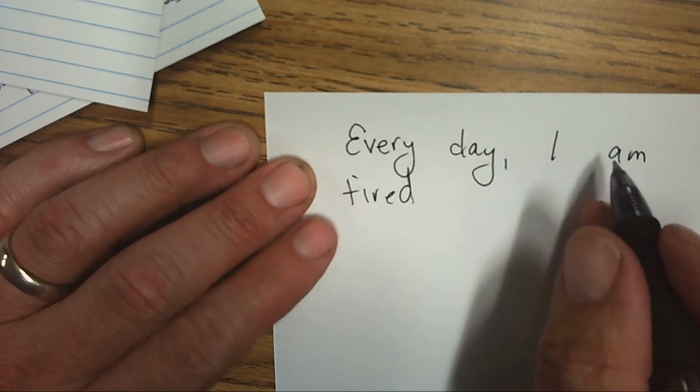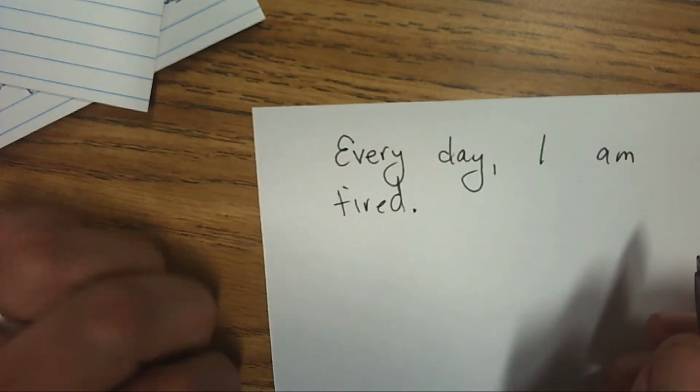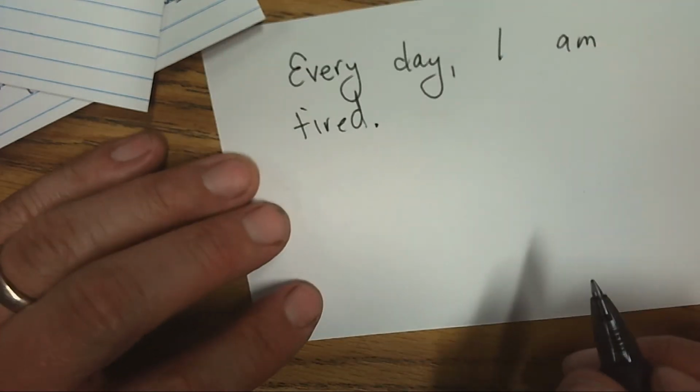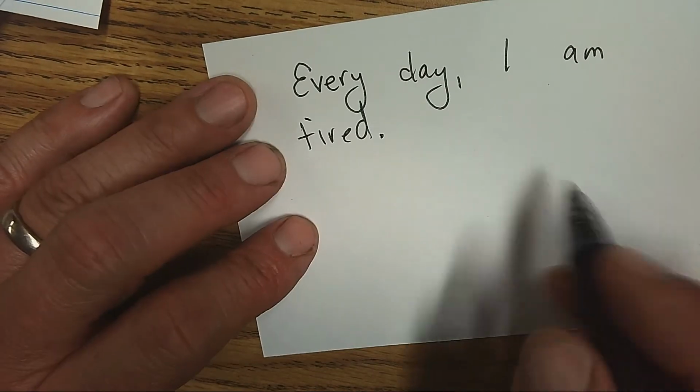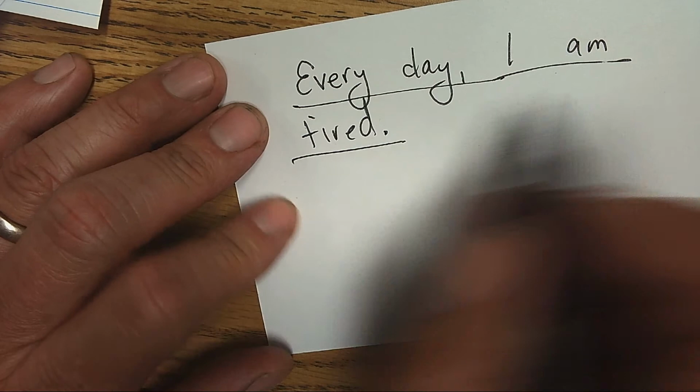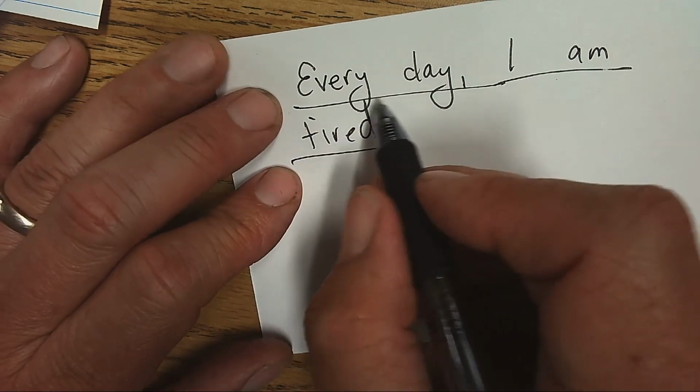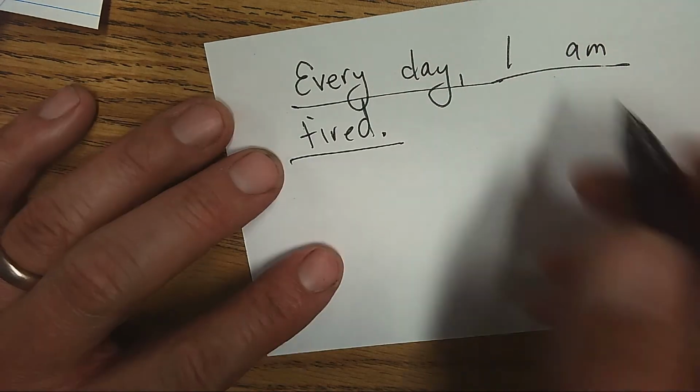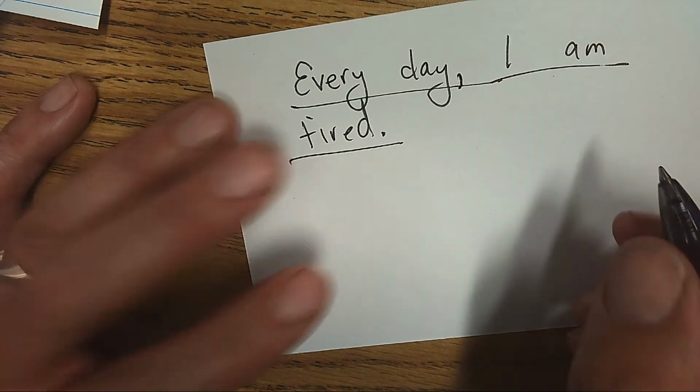Every day introduces this independent clause. Independent clause, I am tired. Technically it's part of the independent clause because it doesn't go with any other clause, but it introduces this main clause here.